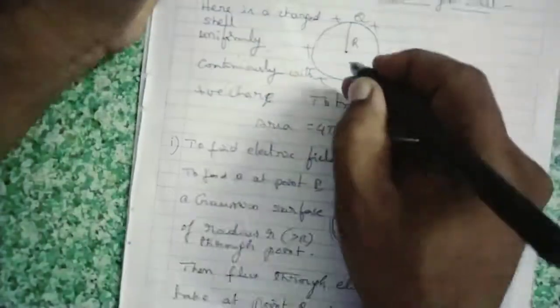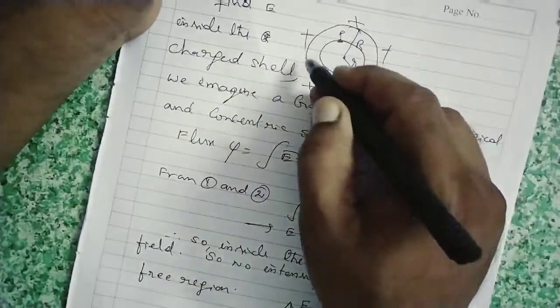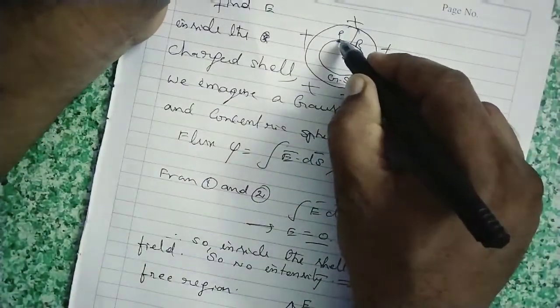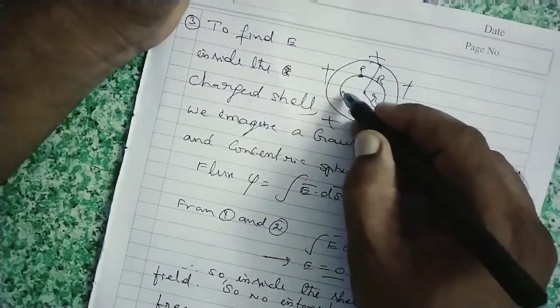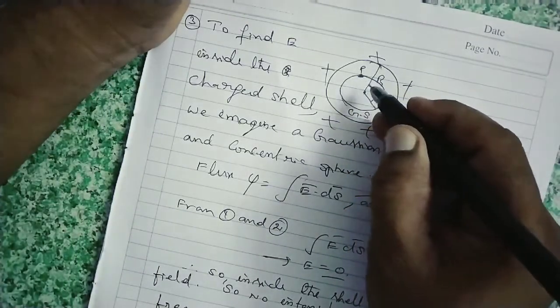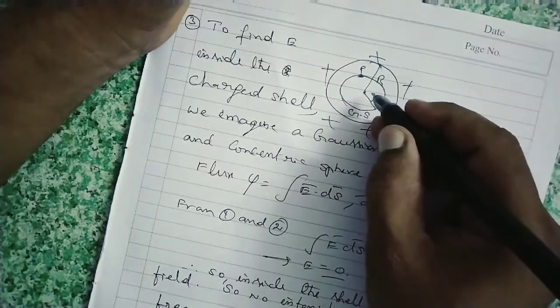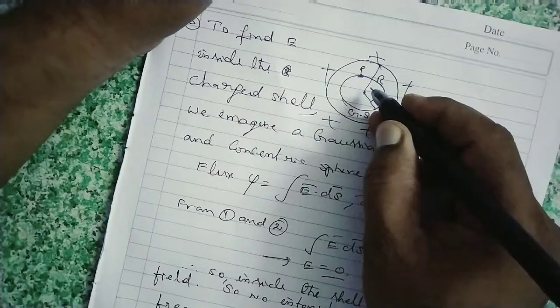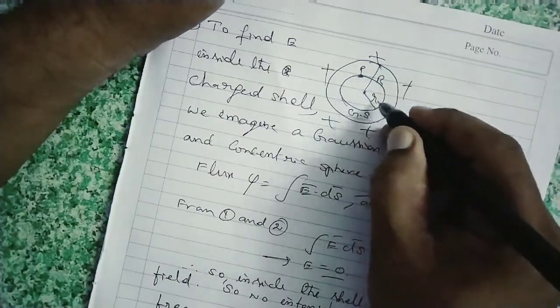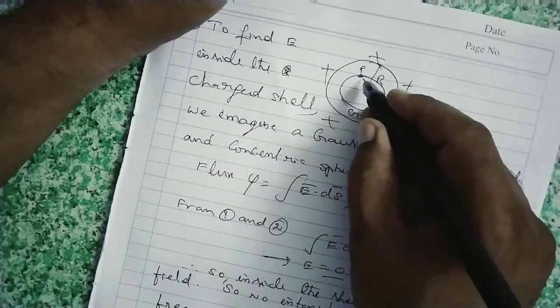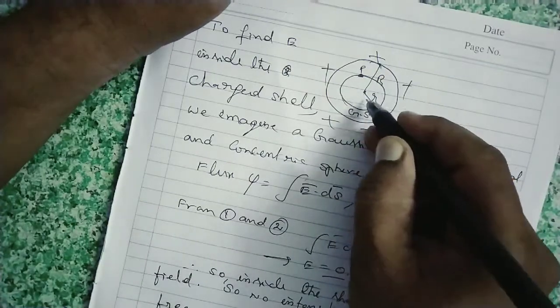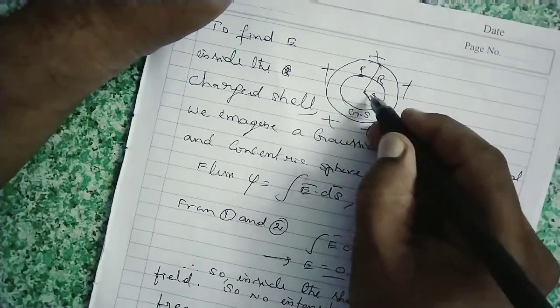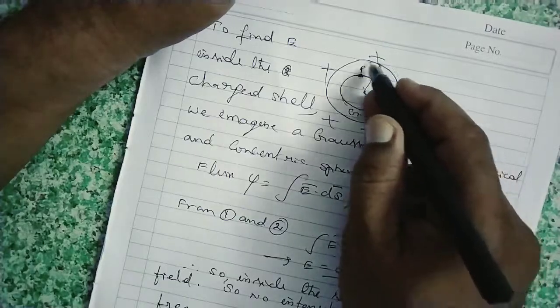So electric field intensity inside we have to calculate. For that, see, this is a charged shell, and inside it is a point where we are going to find the electric field intensity. So through that point we imagine a Gaussian surface. Always when we are applying Gauss law, we should imagine one Gaussian enclosure, which is called the Gaussian surface, through the point where we are willing to find electric field intensity. So through point P we imagine a Gaussian surface. At point P we are going to find electric field intensity, and the Gaussian surface radius is small r, smaller than big R, which is the radius of the charged shell.